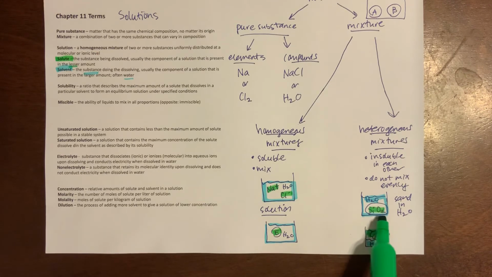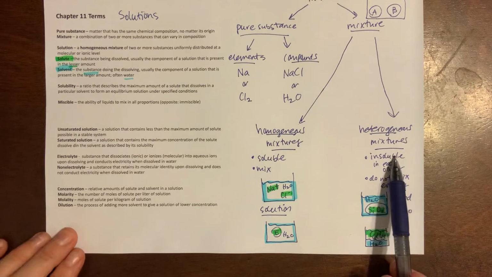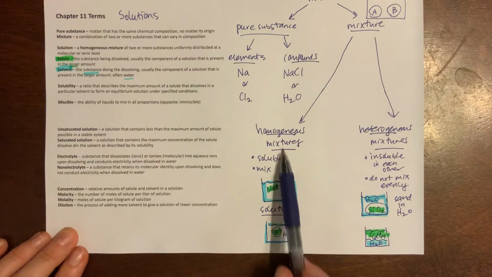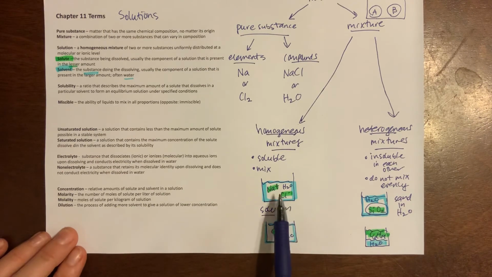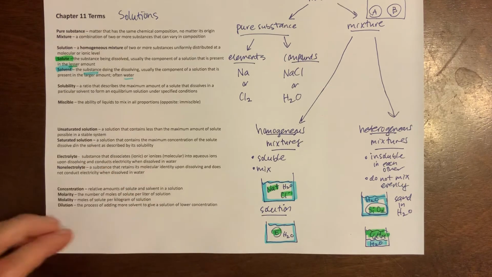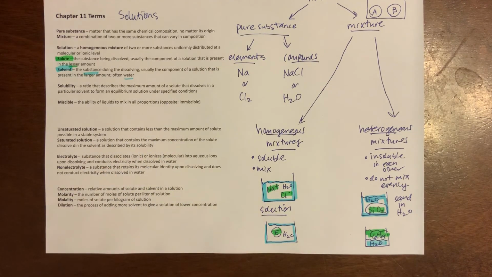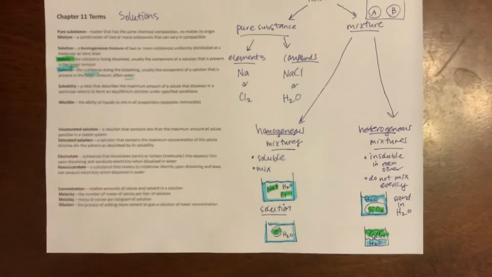So here the sand settles to the bottom, and here the gasoline floats on top of the water. So I would say that these do not mix evenly in each other because they're heterogeneous, and these do mix. But in both cases, notice that there's a green solute and a blue solvent. All right, so we're going to use those terms throughout the whole chapter, and we'll see a few more terms on the next slide.